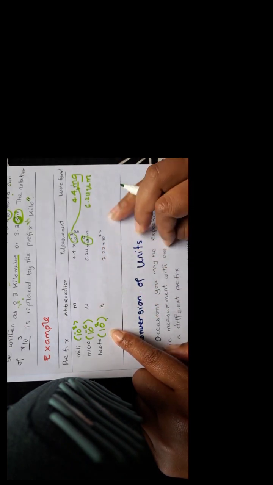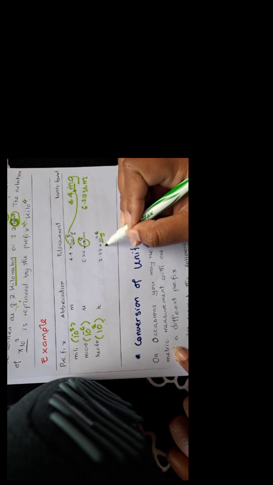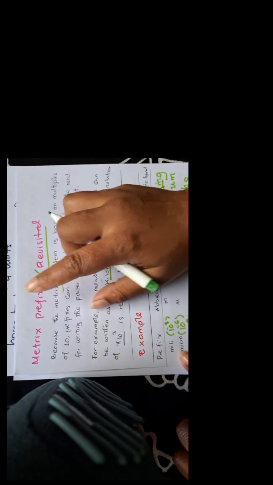And hecto has a power of 2, so the abbreviation is h. For example, we have 2.22 times 10 to the power of 2 seconds. This 10 to the power of 2 notation has been replaced by the prefix hecto. So now our metric symbol measurement is 2.22 hectoseconds. So that's basically how we deal with prefixes.